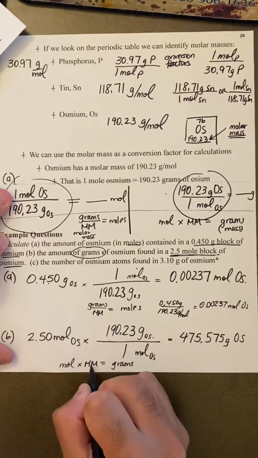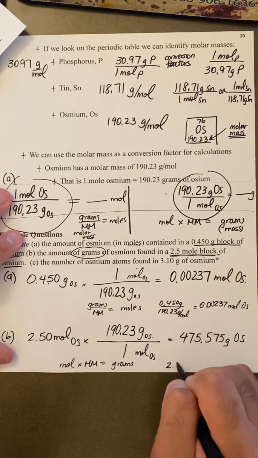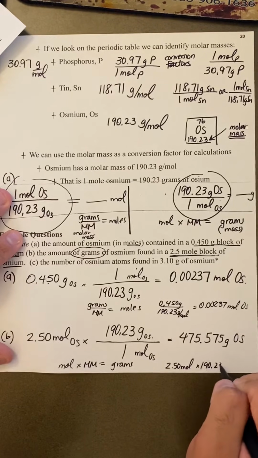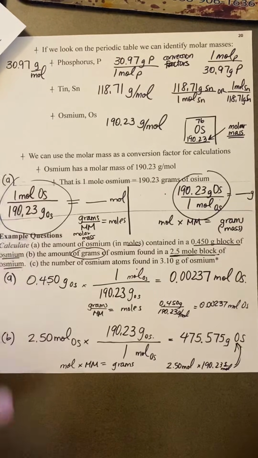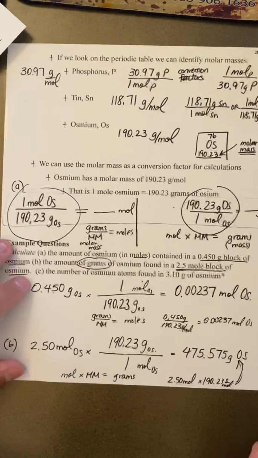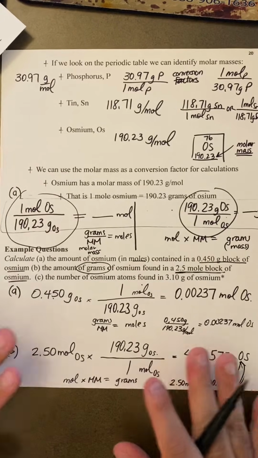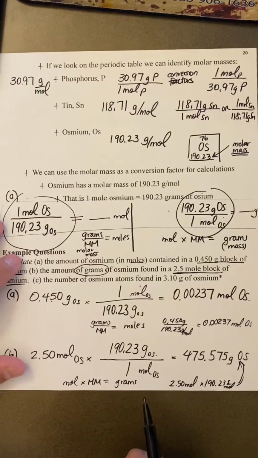And remember, MM is molar mass, which is the number that you get from the periodic table. So I could have done 2.5 moles, of course, times 190.23 grams per mole, and I will arrive at the same answer of 475.575. So, that is the end of the Chapter 2 lecture notes. You are going to have to know how to convert between grams and moles for AP Chemistry. Some of your Chapter 2 exercises are going to ask you to do the same thing as well. I have plenty of other videos in which I show you how to do this.